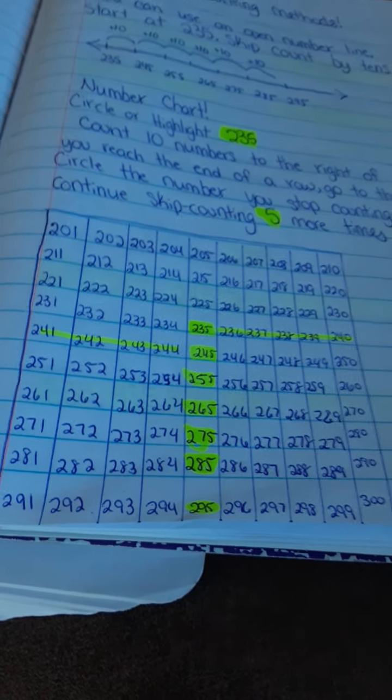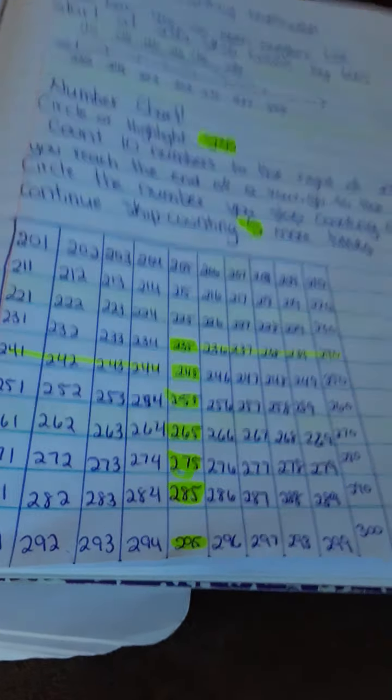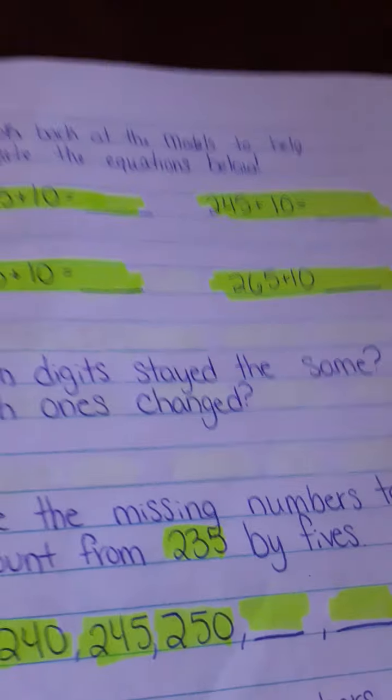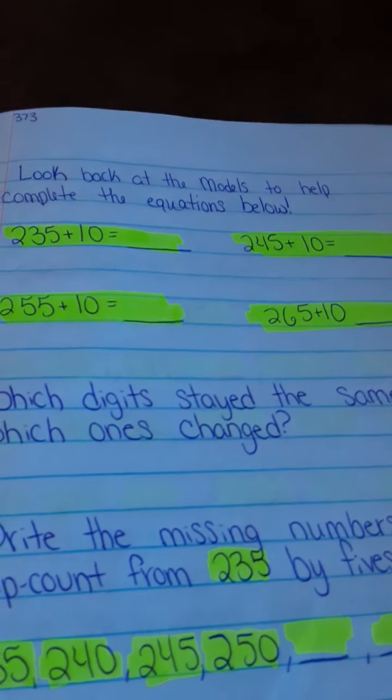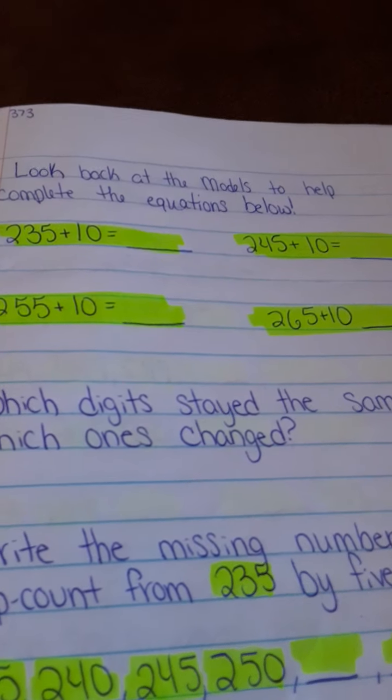So I'm just going to let that sit on that for a second so you can see it, and then we'll move forwards. You're doing an awesome job. Let's keep pressing forwards. Look back at the models that I showed you to complete the equations below.